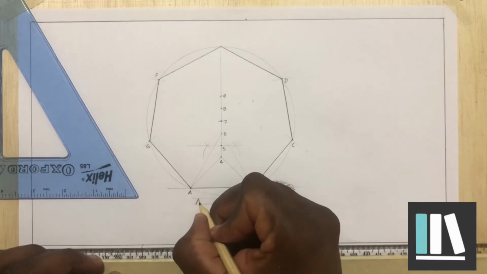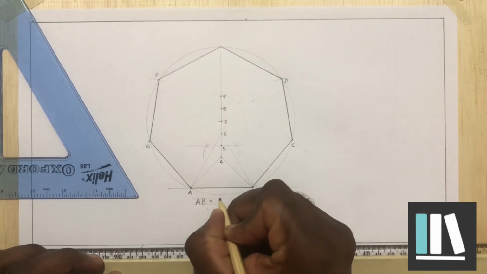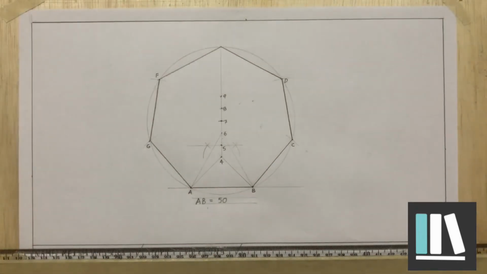So AB is equal to 50 millimeters. And there you have it.